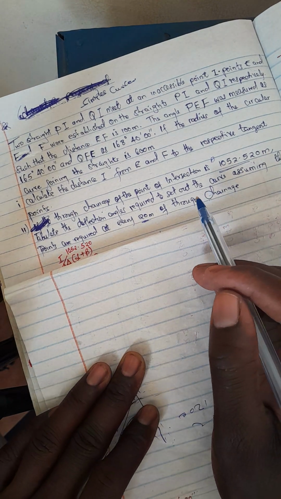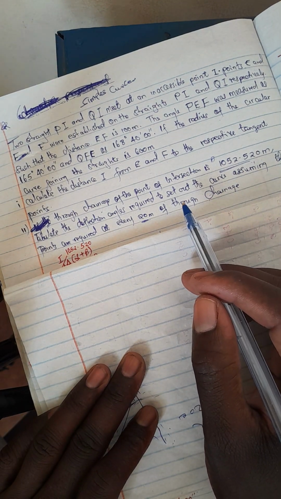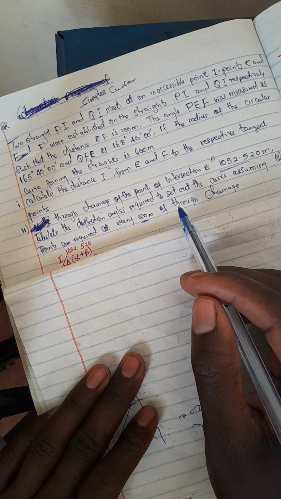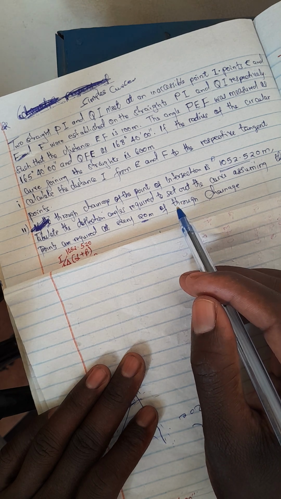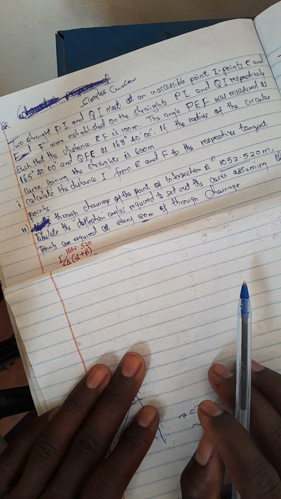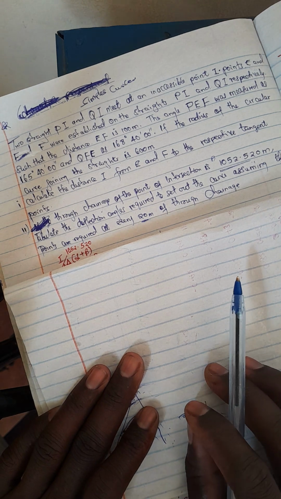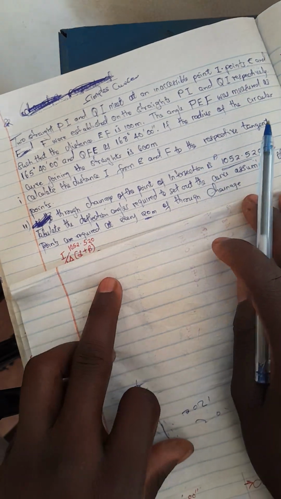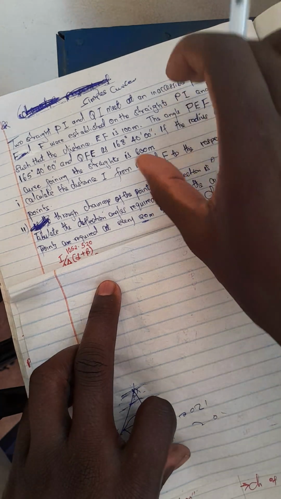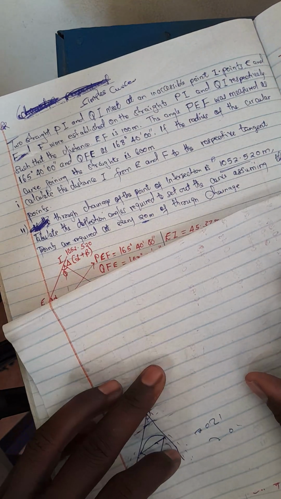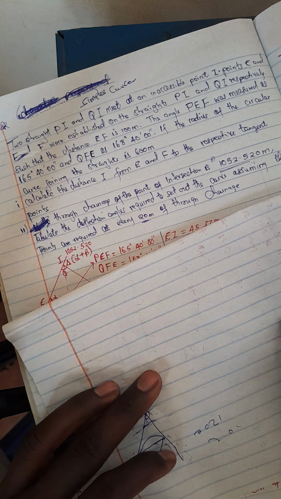So the first thing you have to do is sketch, using the information given here. Sketch a curve. You can't just go through without a sketch. First, sketch a curve using the information that we're given. For my case, I did it, and it is here.